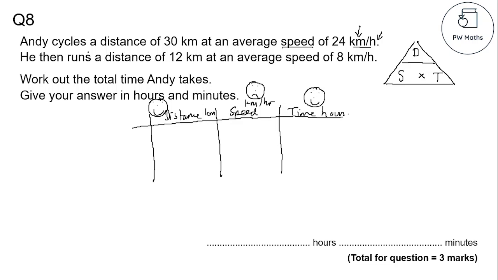And this question is about cycling, and it's about running. And I'm guessing it goes on about total as well, so we'll have a third column there for total. And we'll start filling things in the table.